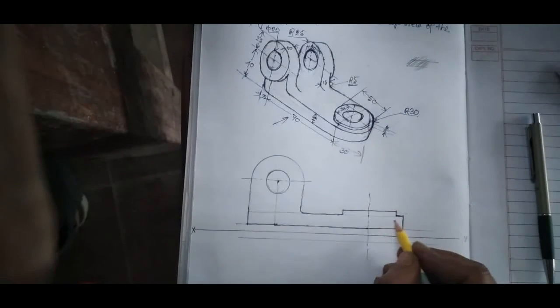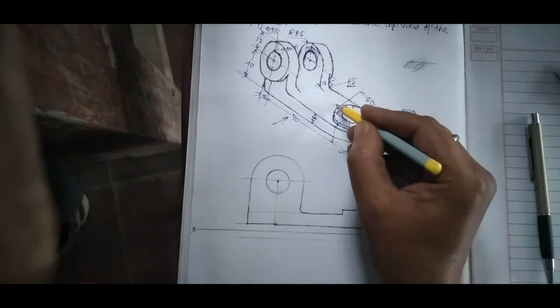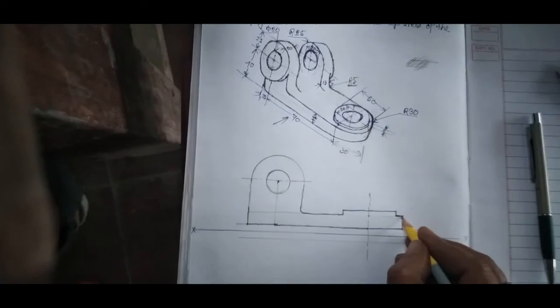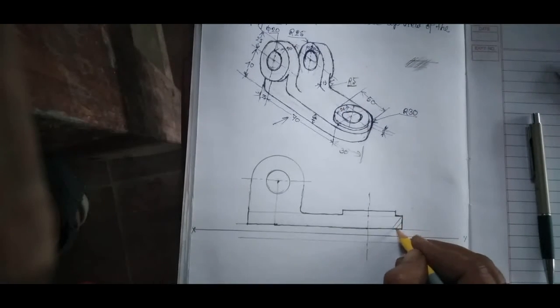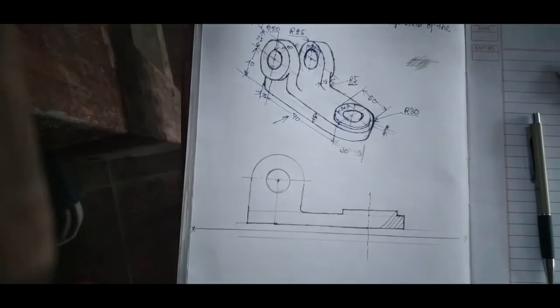We cut this portion. This one means we can see here, this is the cutting portion. Actually this is the cutting.